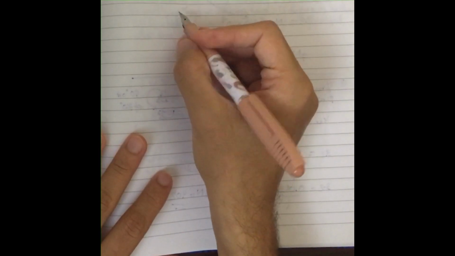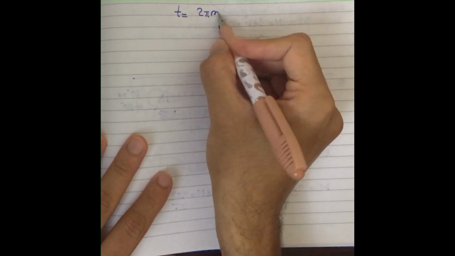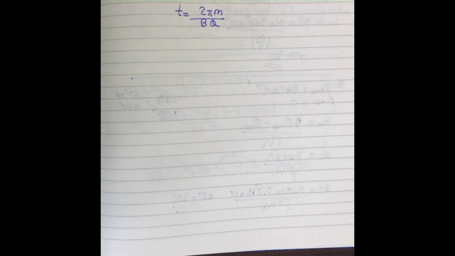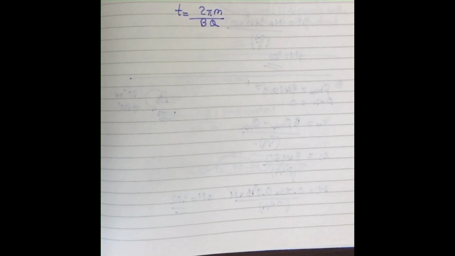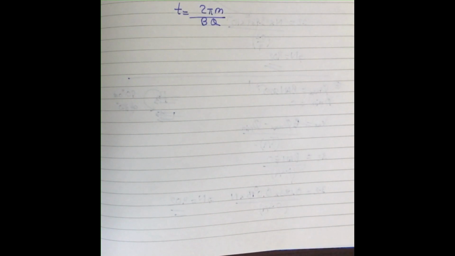Now we know that the formula that we obtained was T equals 2 pi m by bq. Now we can see that the time in this expression is independent of the radius.